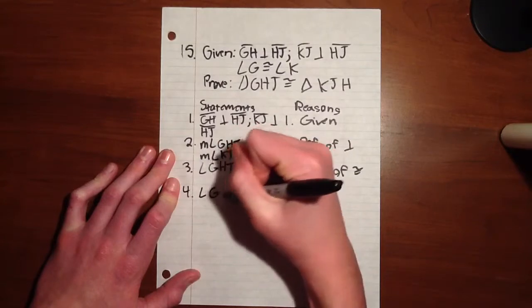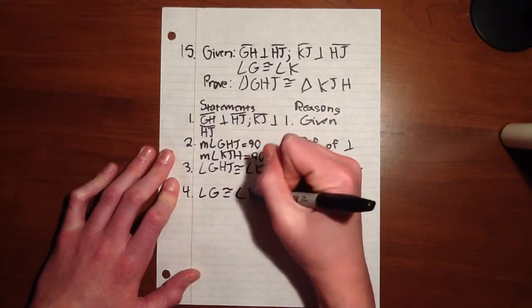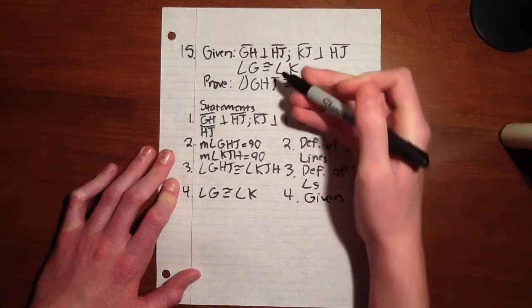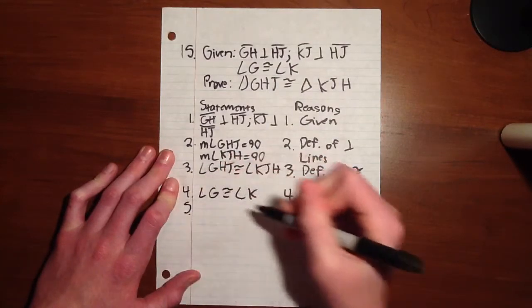Angle G is congruent to angle K. The reason is simple. It's given. Number 5.